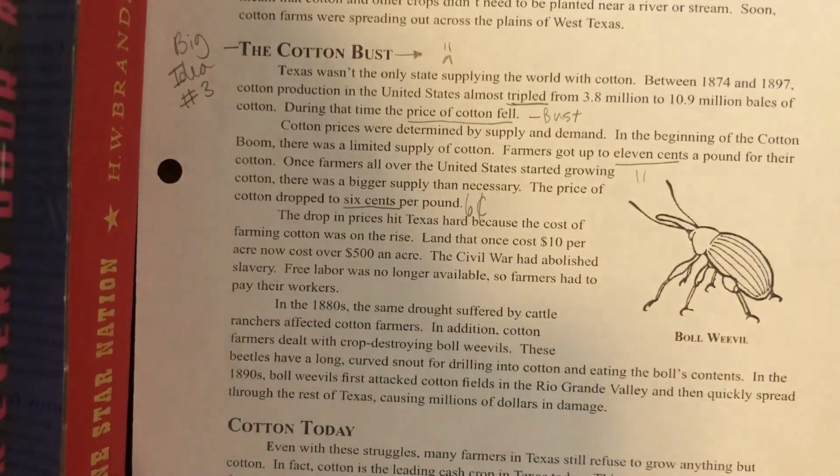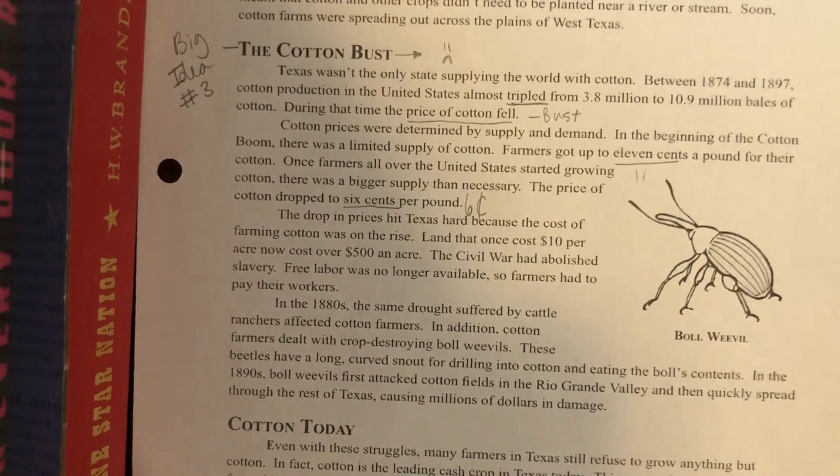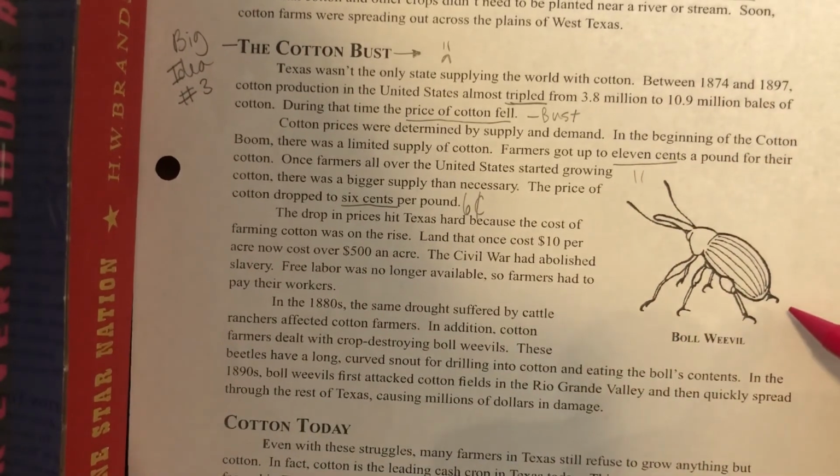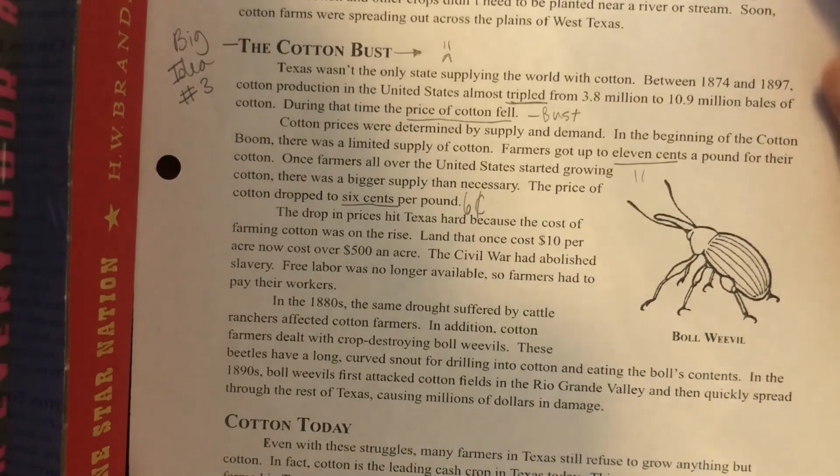The drop in prices hit Texas hard because the cost of farming cotton was on the rise. Land that once cost $10 per acre now cost over $500 an acre. The Civil War had abolished slavery. Free labor was no longer available, so farmers had to pay their workers. In the 1880s, the same drought suffered by cattle ranchers affected cotton farmers. In addition, cotton farmers dealt with crop-destroying boll weevils, which is this nasty little beetle right there.